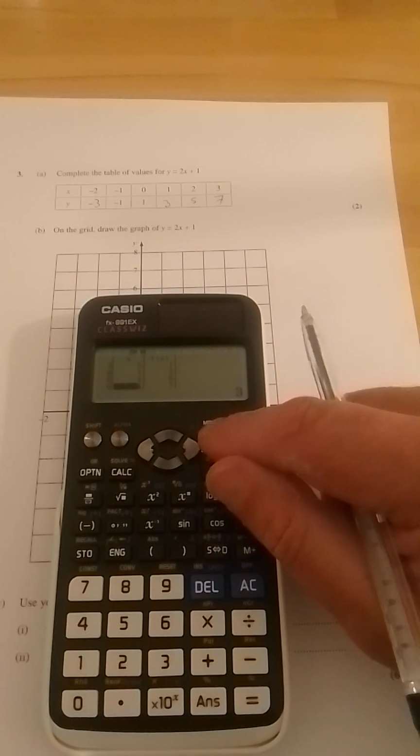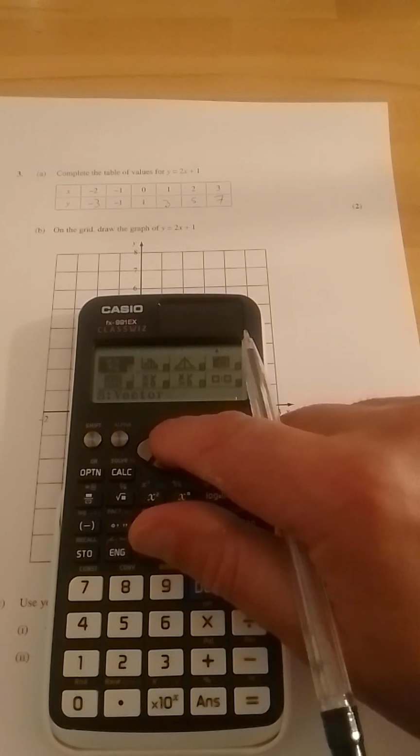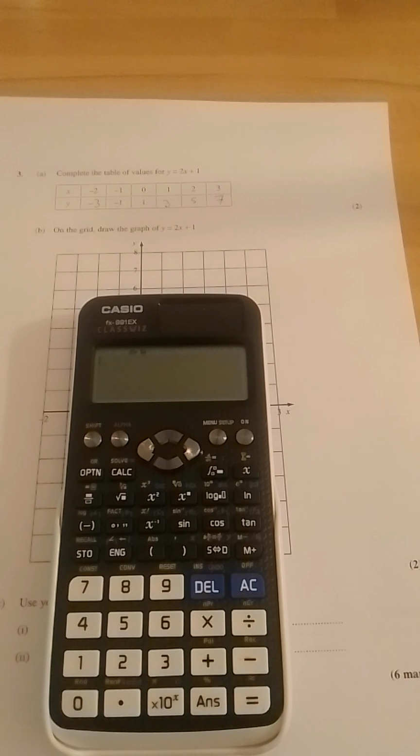Now when I want to go back to the original mode of the calculator, I can press menu and then go back to the calculate mode, or press 1. And that takes me back to the calculator, how it was originally, so I can go on with other calculations later on in the exam paper.